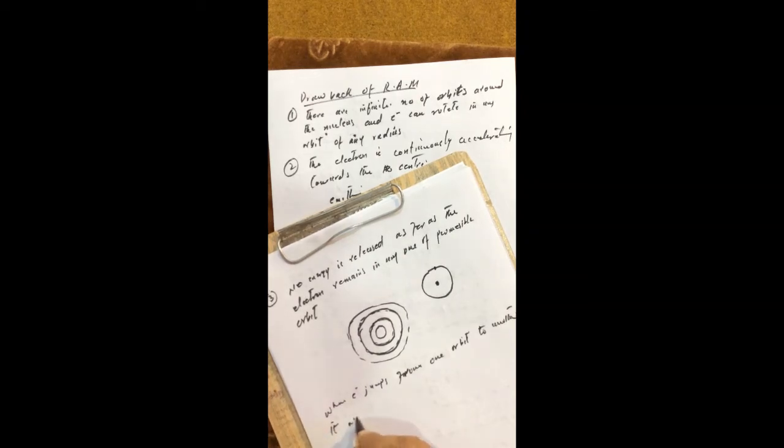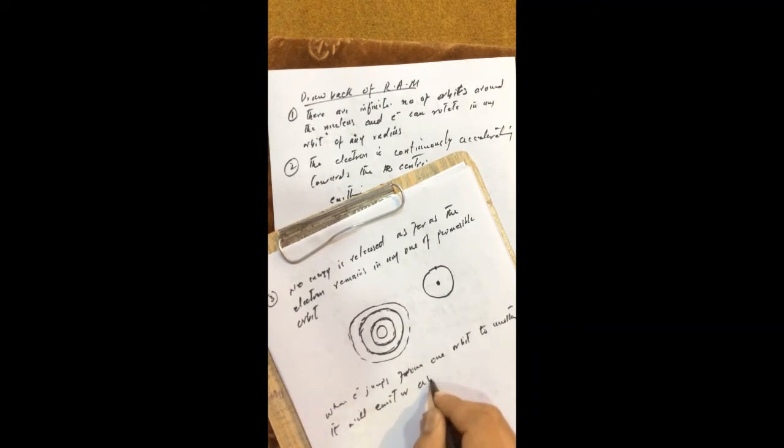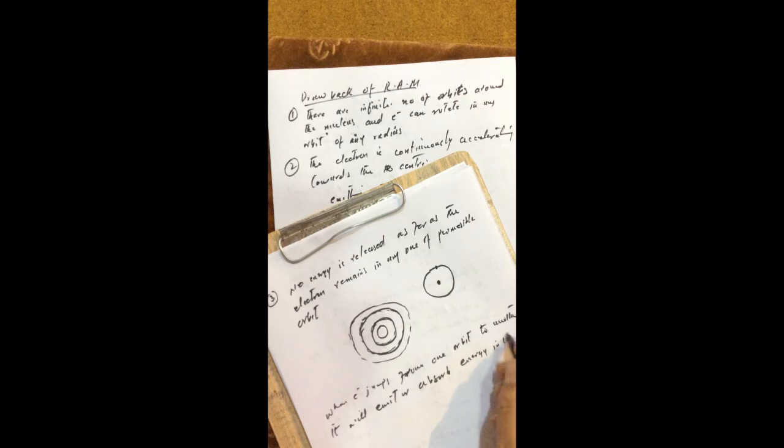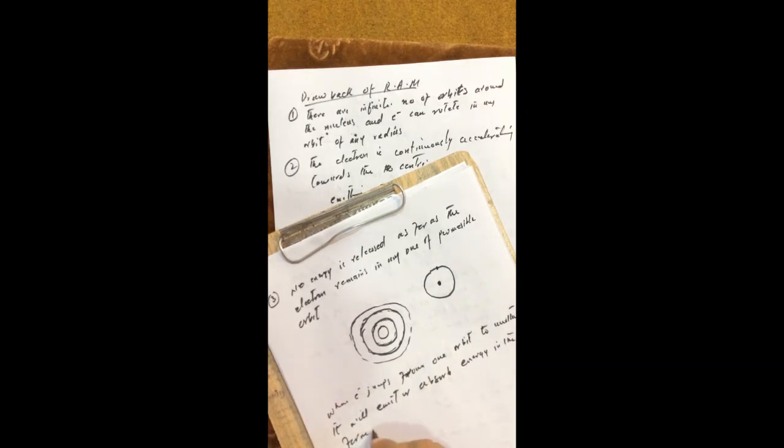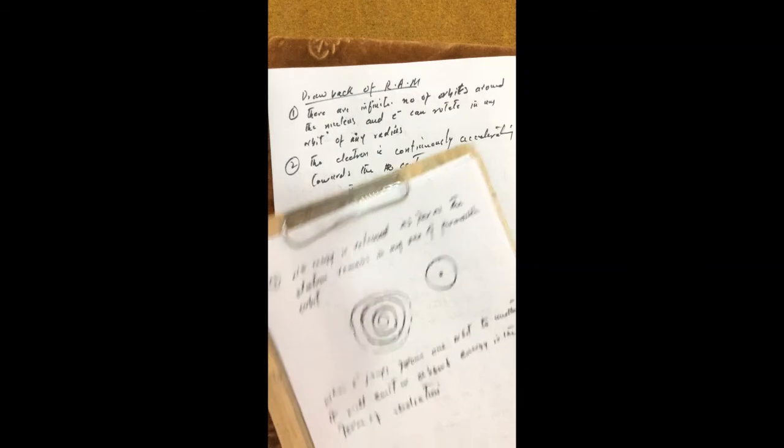It will emit or absorb energy in the form of radiation. So when will it emit radiation and when will it absorb radiation?